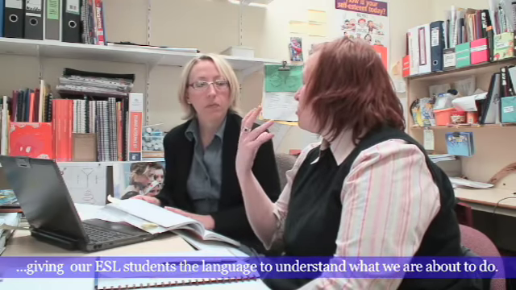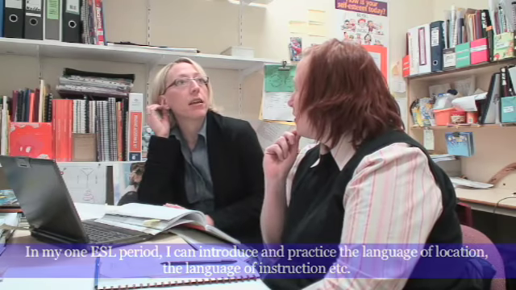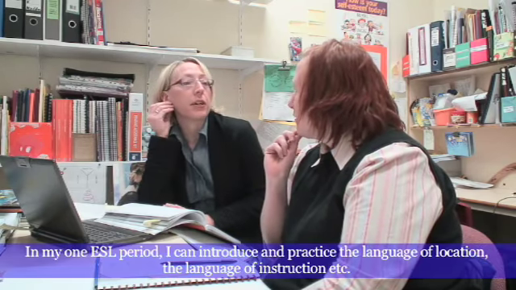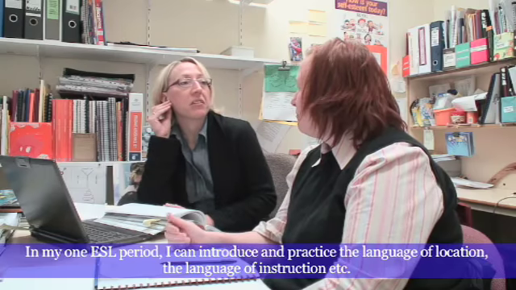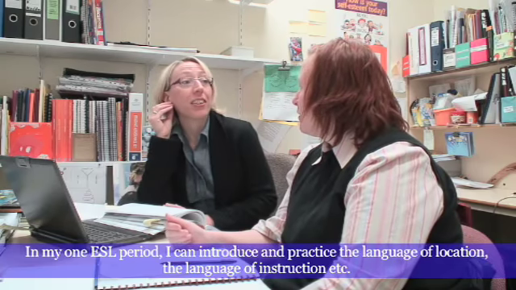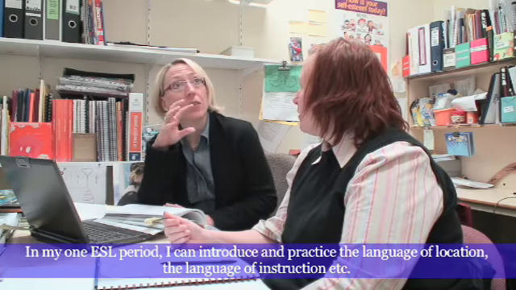So if we're going to have them follow instructions, if we're going to have them construct something, we need to make sure they've got all the language that they can manage. That's language of location, language of instruction. And that's where I could, in those sessions, that one ESL period, which is usually on Monday, just give them that information and do that together. And as well, there's the ESL kids, but then there's also some of your other kids that can benefit from that sort of explicit instruction in small groups.